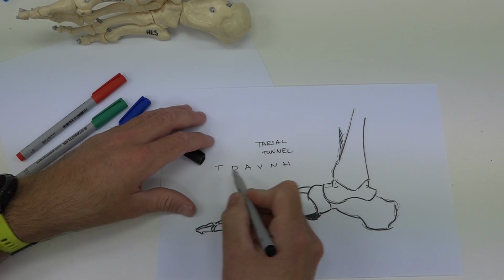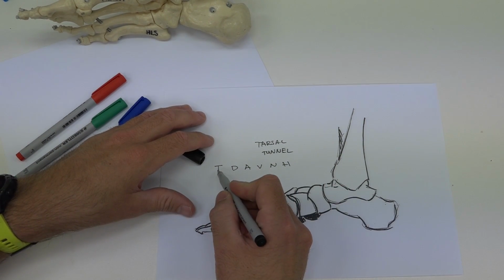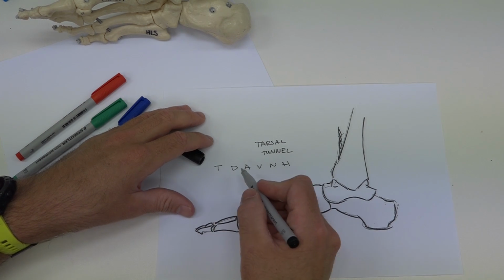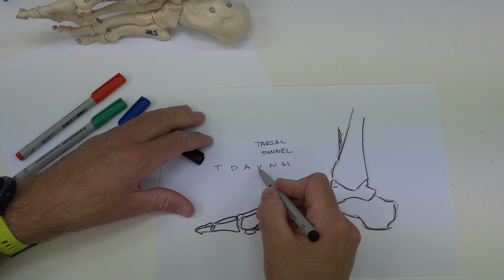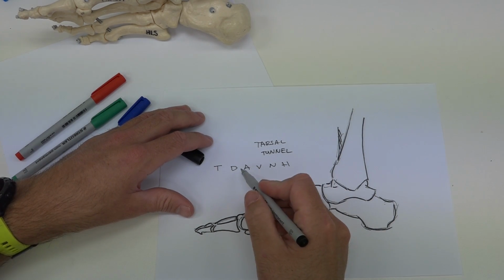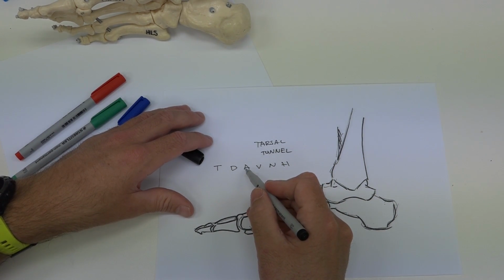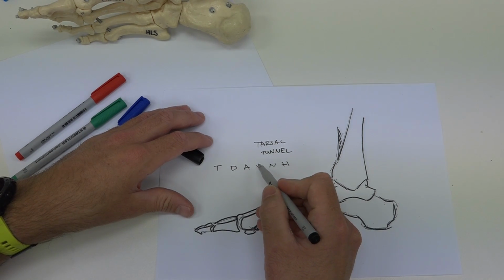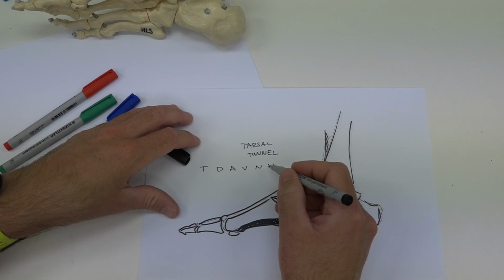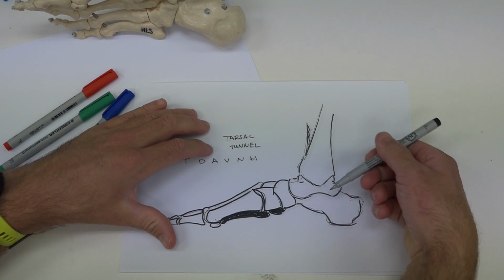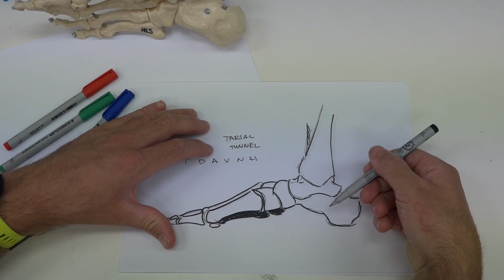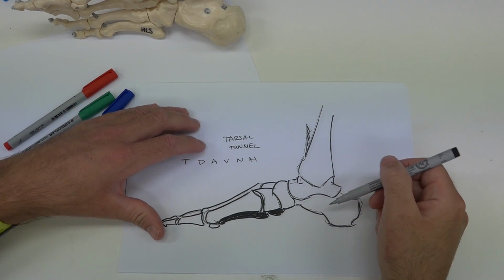Now these structures all have their individual names, where T is tibialis posterior, D is flexor digitorum longus, A, V, and N, these are the neurovascular structures. So we have the posterior tibial artery, the posterior tibial vein, the tibial nerve, and the flexor hallucis longus tendon last. Now this is in order too, so we'd expect T to be here, then D, A, V, N, and H as we're coming down through the tarsal tunnel.